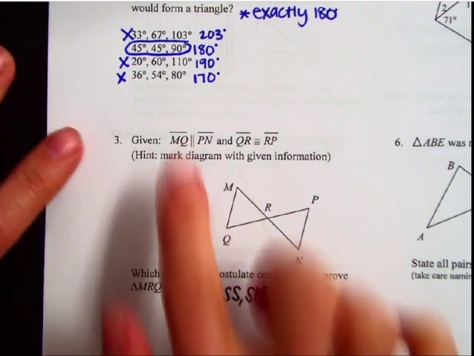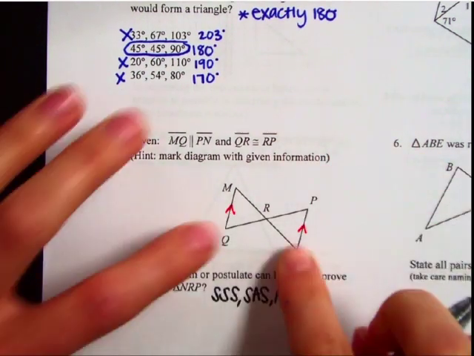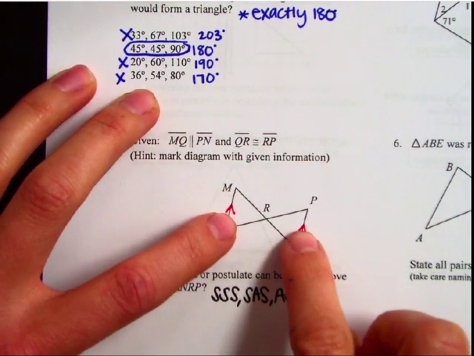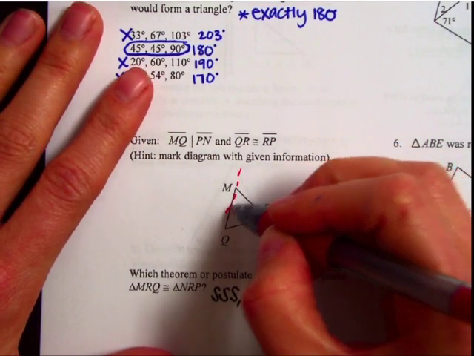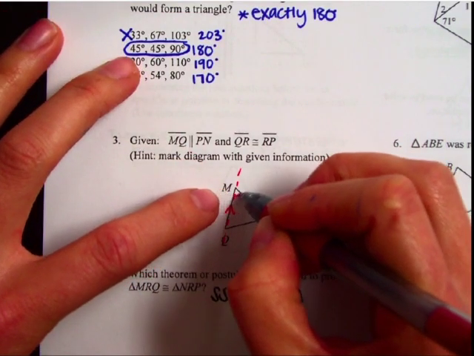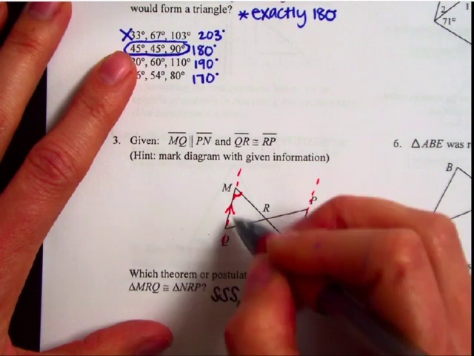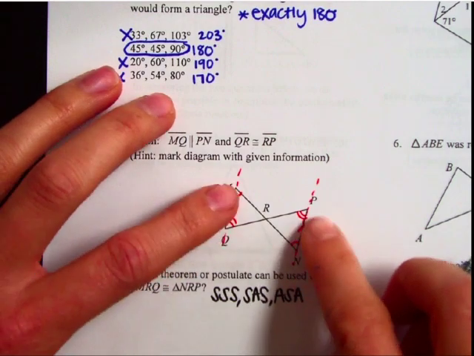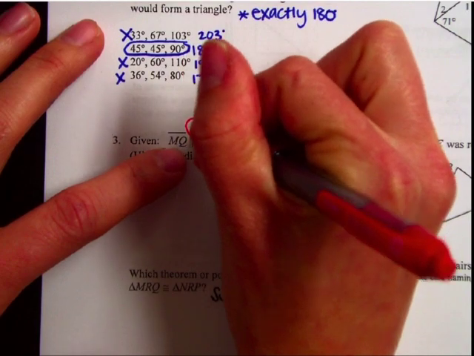Starting with this information, MQ is parallel to PN, so I'm showing little arrows to show that these 2 lines are parallel. They're not congruent, so don't mix that up. This is not telling me these sides are congruent, they're parallel. So if you extend these lines, we can see that with this transversal of MN, we're going to have congruent angles. And then also with this transversal QP, we're going to have congruent angles. That was because of alternate interior angles. So I'm going to keep in mind that these parallel lines gave me some congruent angles, and we'll come back to that.